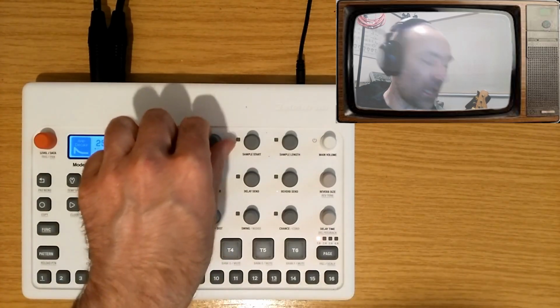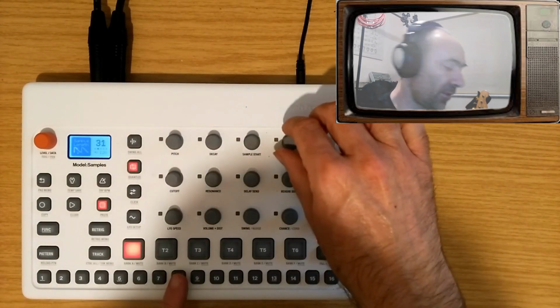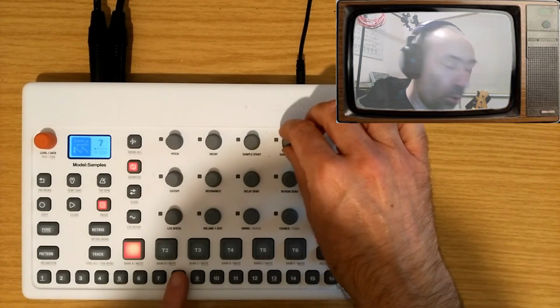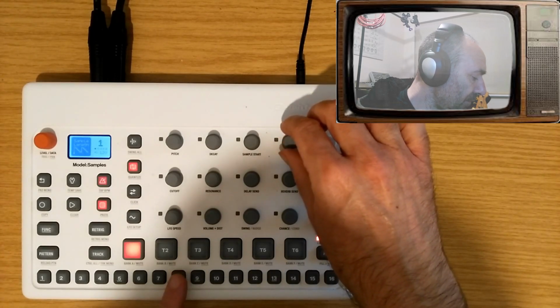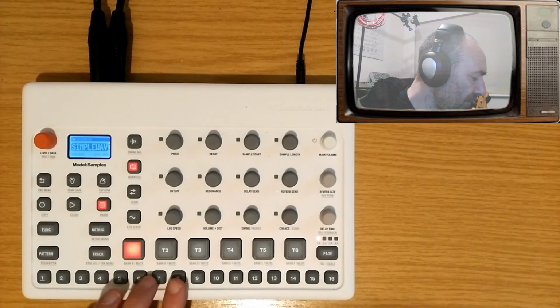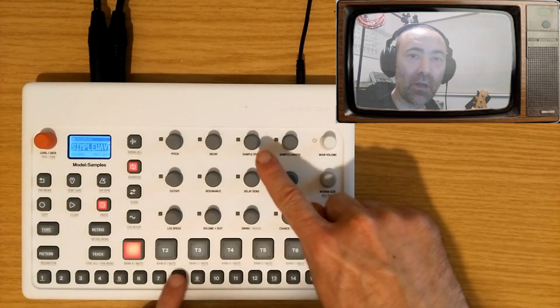and there you can hear it sounds a little bit like the delay. So we're going to shorten the sample length now, and it can be pretty short. And that sounds pretty much like a sine wave to me.